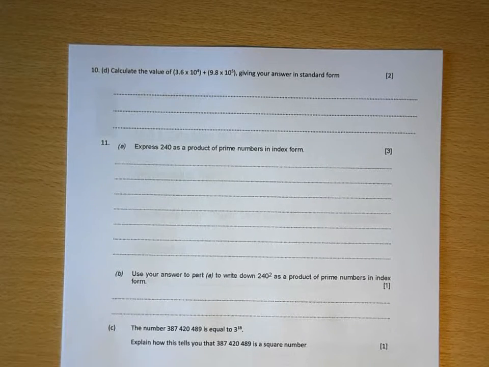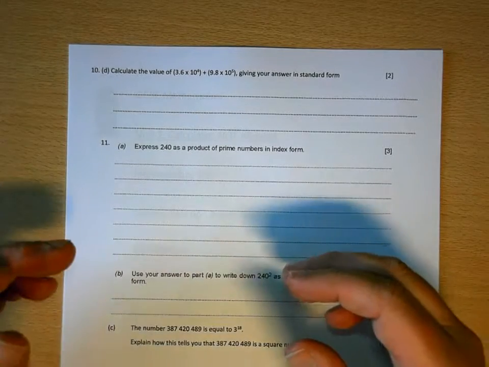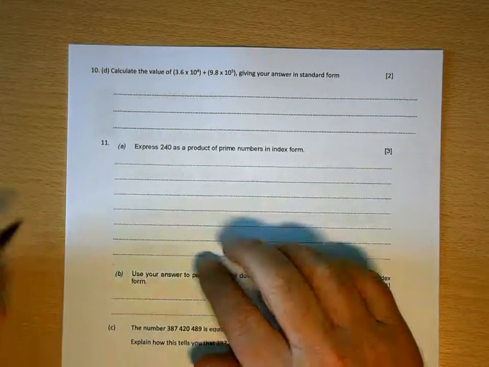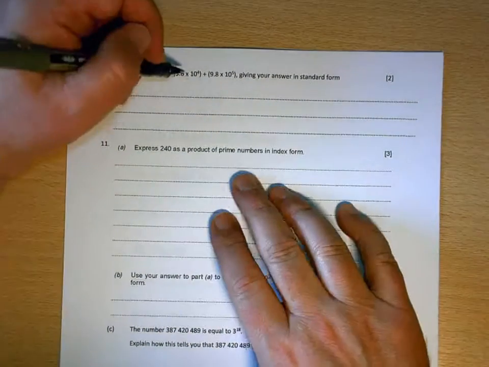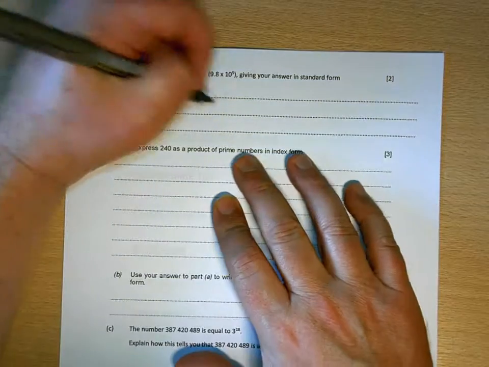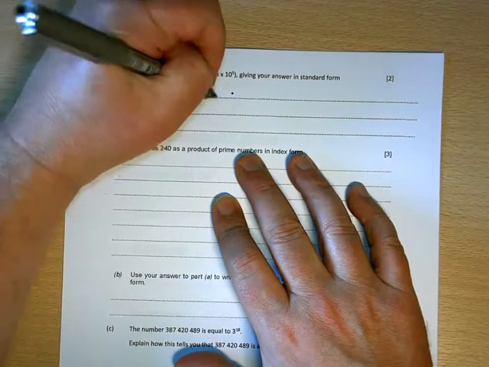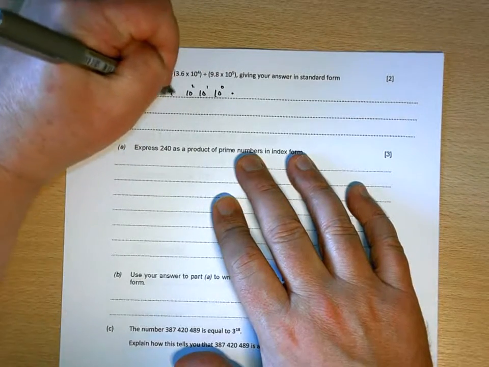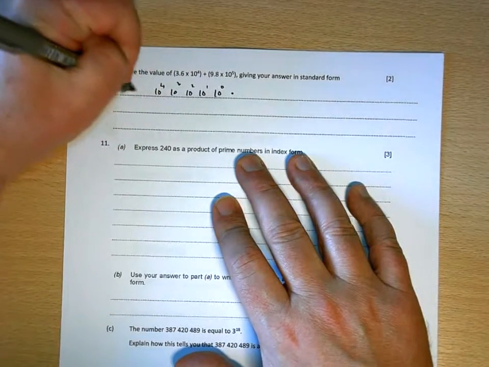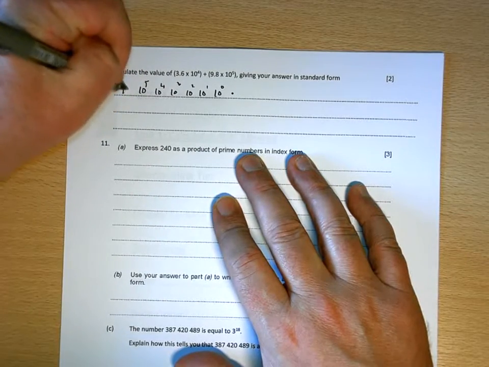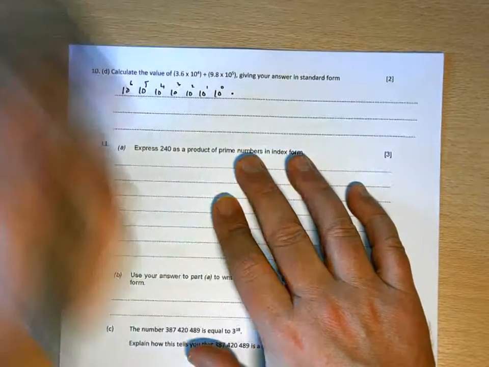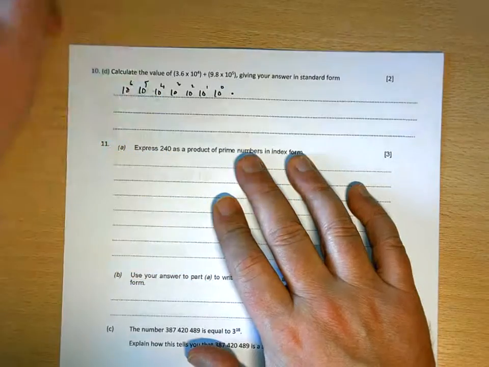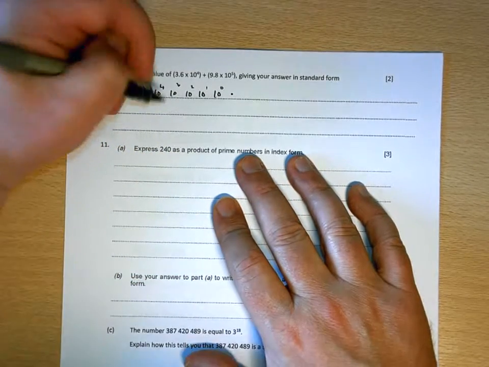When you add or subtract standard form, then the best thing to do is to turn them into whole numbers, write the whole complete number out, and then put it back into standard form. So if I go back to my powers of 10, both of these are positive. So there's my decimal point, 0, 1, 2, 3, 4, 5, 6, and so on and so on. So 3.6 times 10 to the 4, there's my 10 to the 4.